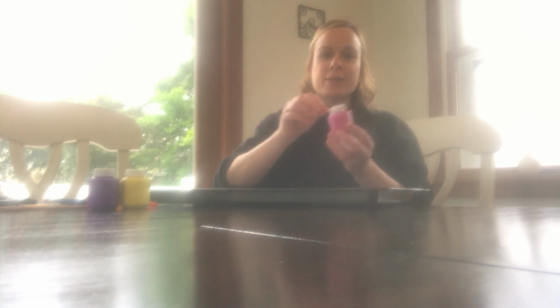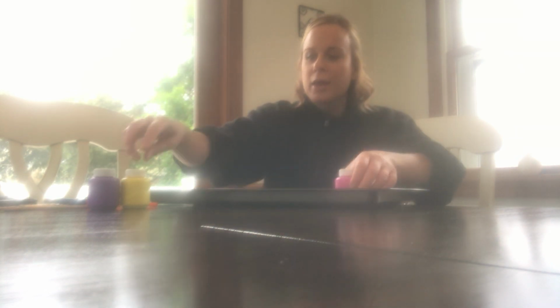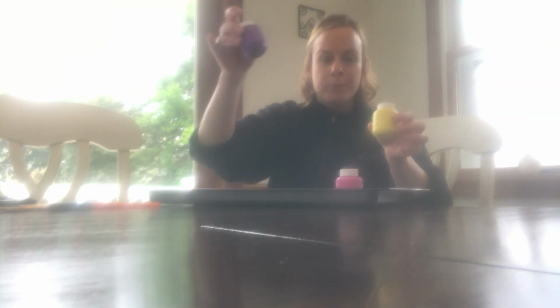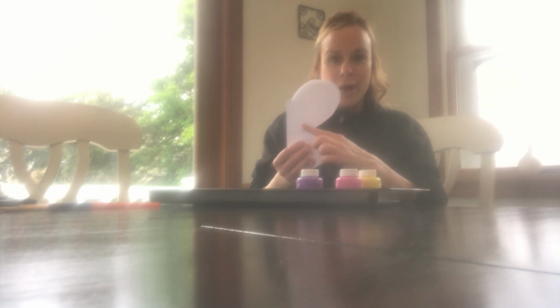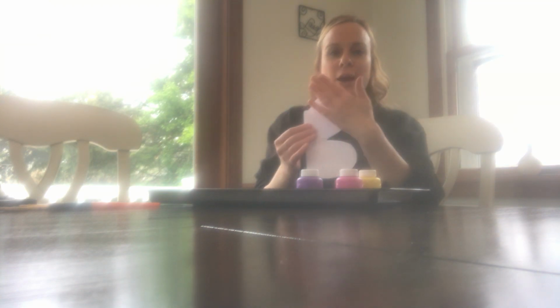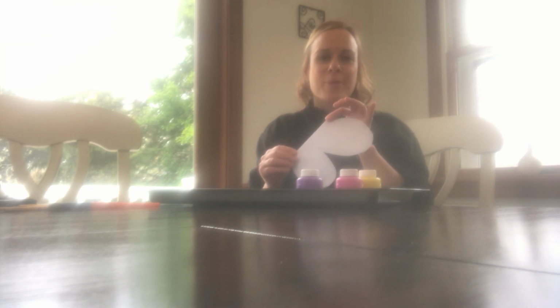Now I'm going to let you guys paint. This is the fun part. I just chose three colors: pink, yellow, and purple. What I'm going to do is only decorate half of the butterfly's wings, okay? I'm not going to open the whole butterfly up and paint it. I'm only going to decorate half because there's something fun that we're going to do for our final step, okay?